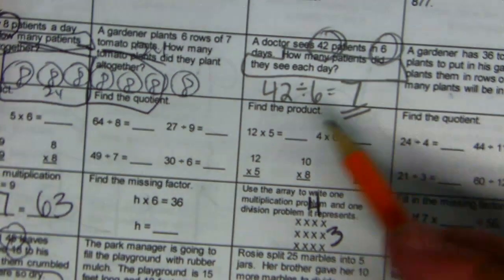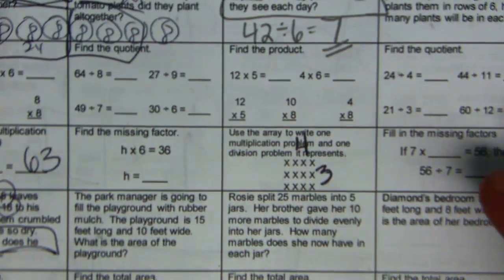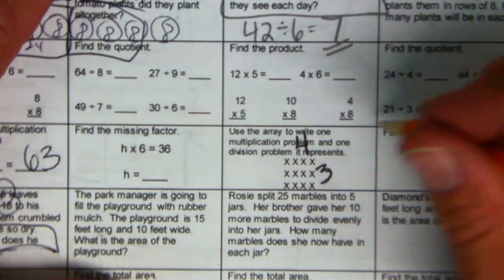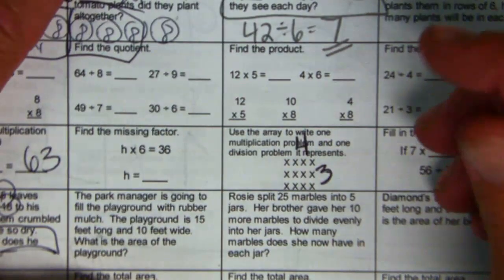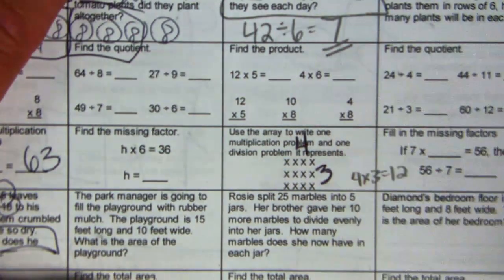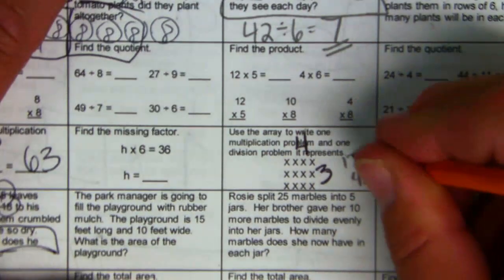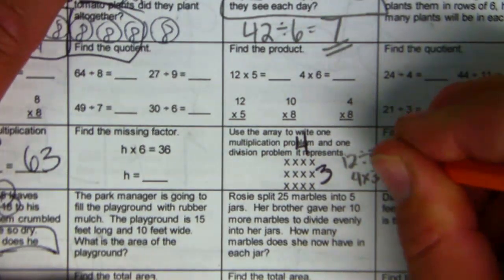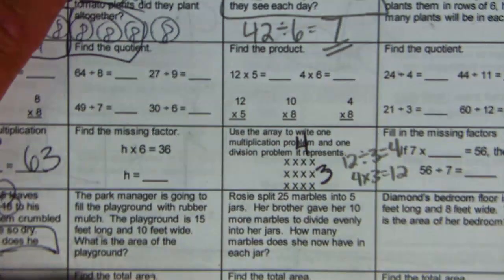All right, let's see. Find the product. You guys can use a multiplication chart for that. Use an array to, okay, so we have 4 times 3 is 12. That's one multiplication problem. The other one is 12 divided by 3 is 4.